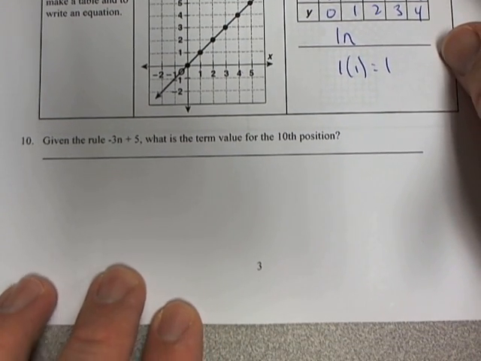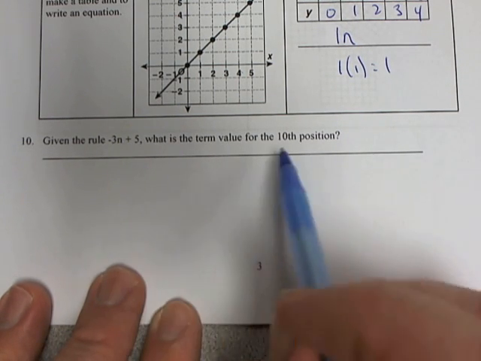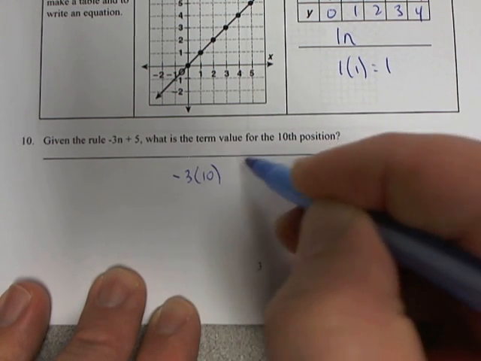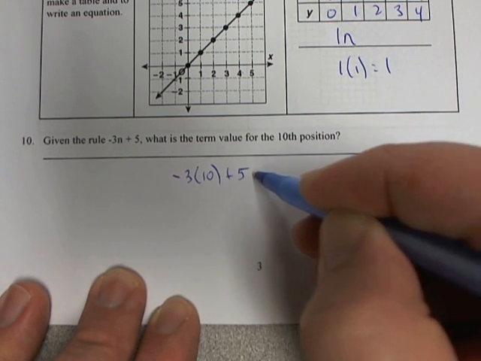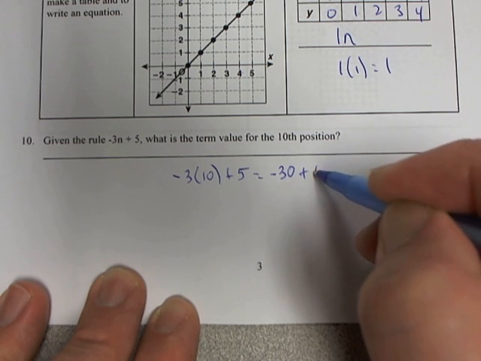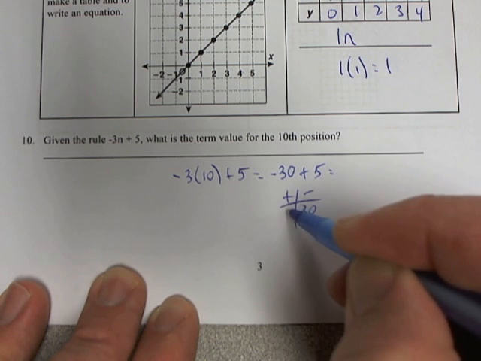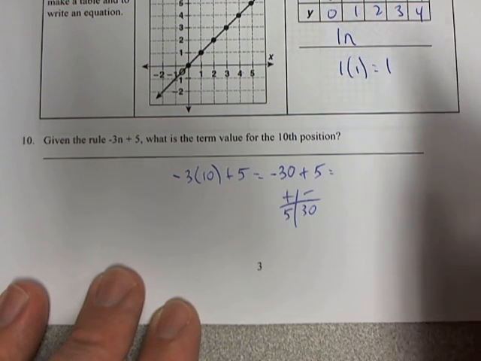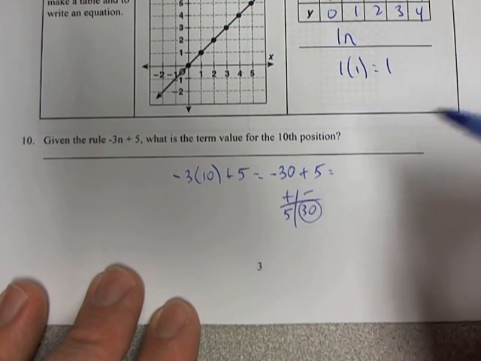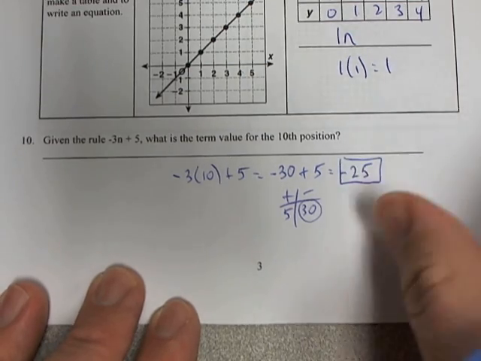Number 10. Given the rule -3n plus 5, what is the term value for the 10th position? Well, all we're going to do is substitute the 10th position in for n and work out the expression. So -3 times 10 is -30. -30 plus 5 is, let's plug that in a scoreboard. Don't take any shortcuts. -30 plus 5, well, different teams, so we subtract and keep the sign of the team that has the most points in the scoreboard. So it's going to be -25 would be our answer for number 10.